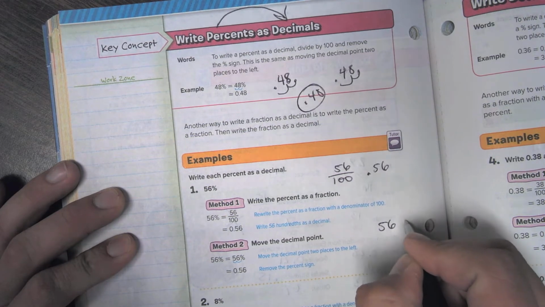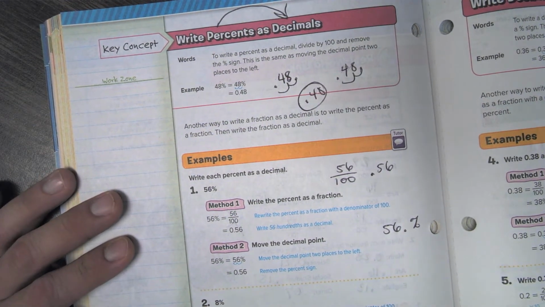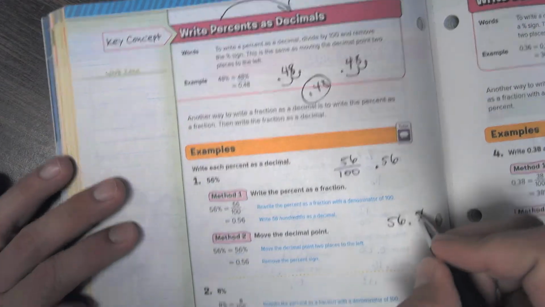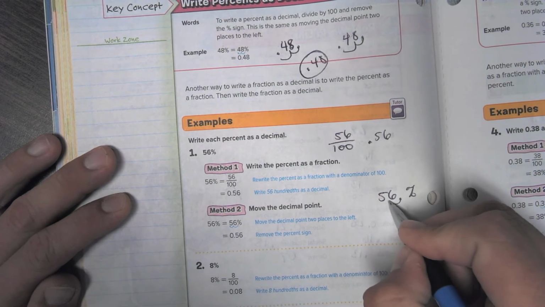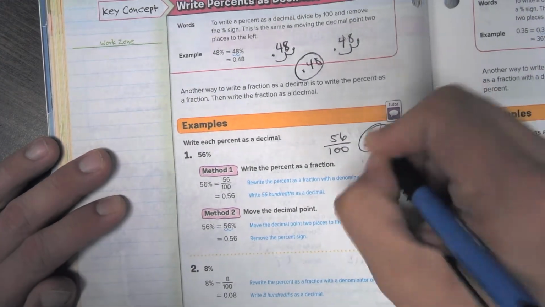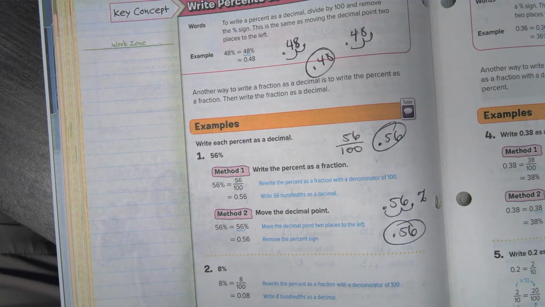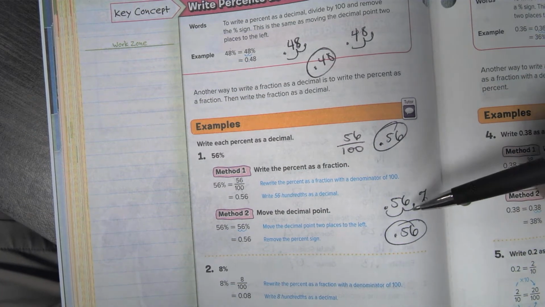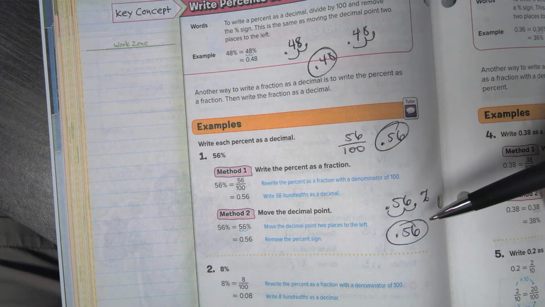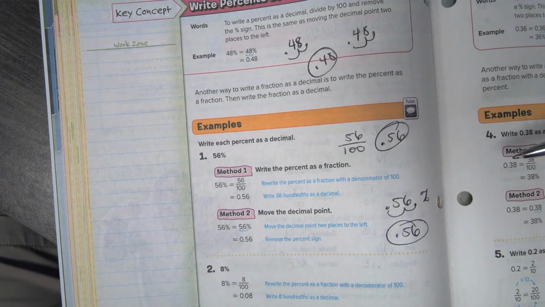So if we have 56%, we know that all whole numbers have a decimal after them. If I'm dividing by 100, there are 2 zeros there, 2. That's why I move this decimal twice. 1, 2. 0.56. Same answer, 2 different methods. I do not care which method you use. They mean the same thing. It's just that this one is a little shorter because you're taking out an extra step, because all you're doing is dividing by 100 and moving a decimal point.